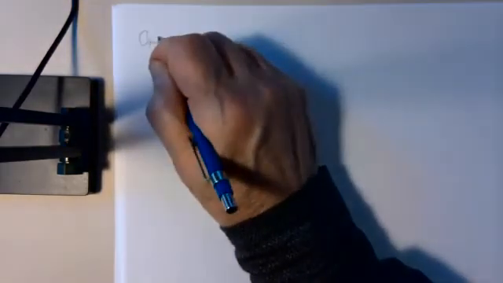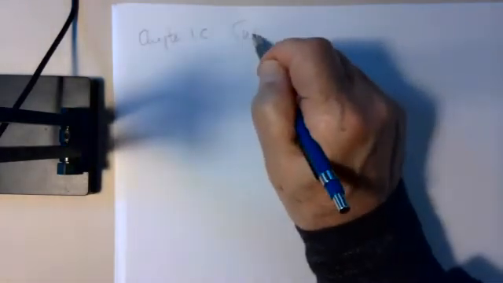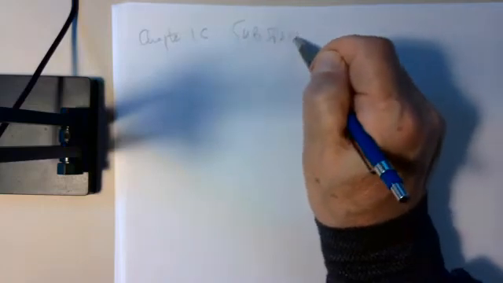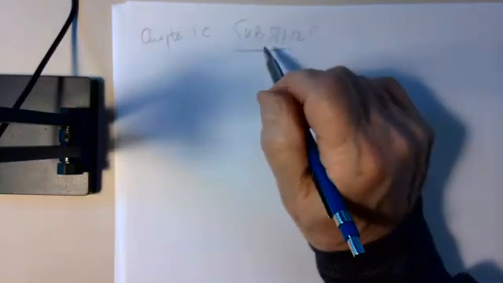Okay, so now the topic for the day is chapter 1C, which is subspaces.